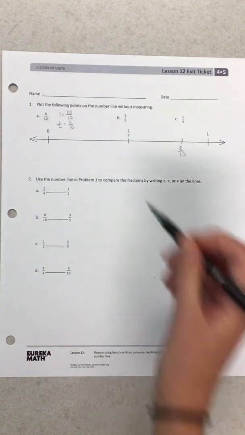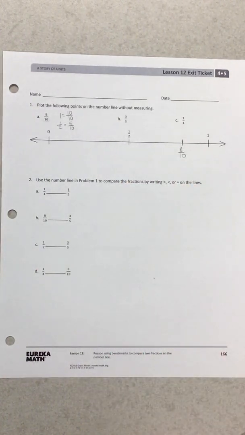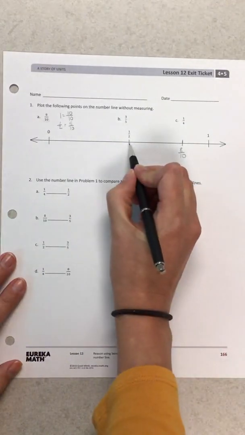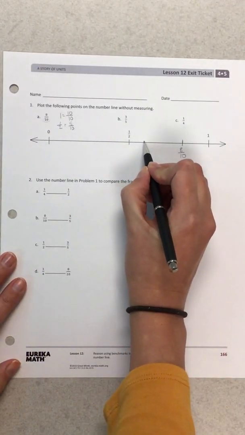So now my next fraction is 3/5. And I need to decide whereabouts that would be on my number line. So again, I'm going to think, is 3/5 going to be larger than 1/2? And if you said yes, you are correct. 3/5 is greater than 1/2 because 2/5 is less than 1/2, and 3/5 is right past 1/2. So guess what, friends? It's pretty close, right about here.